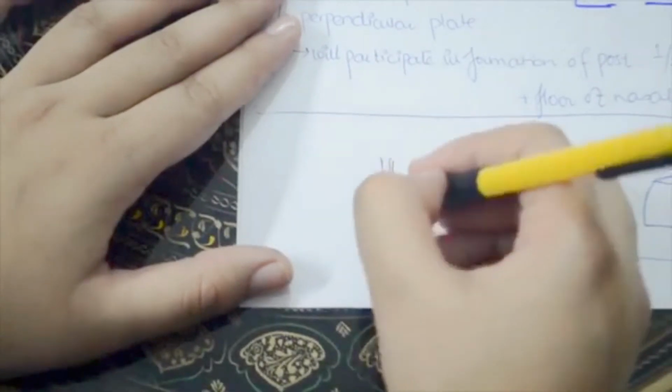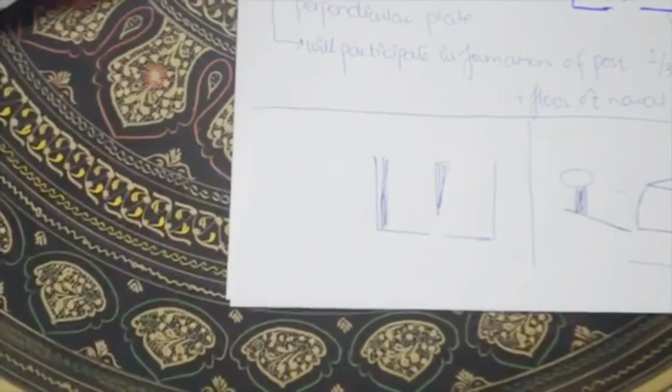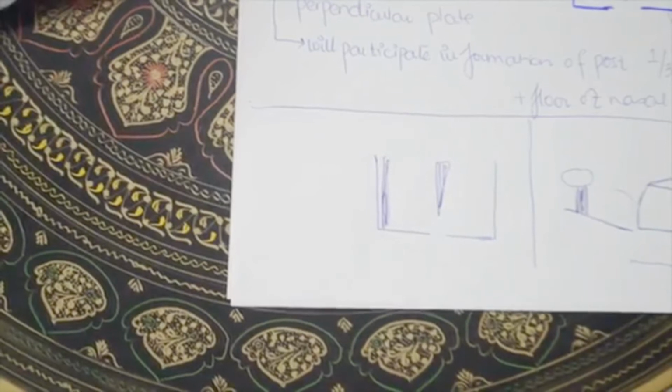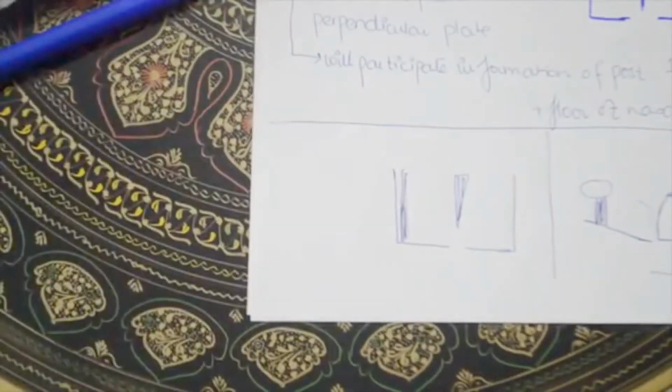I won't be able to draw these properly, but there are two canals, lesser palatine canal and the greater palatine canal. The greater palatine canal passes the greater palatine nerve and vessel, while the lesser passes the lesser palatine nerve and vessel. Oral cavity can communicate through these to the pterygopalatine fossa.